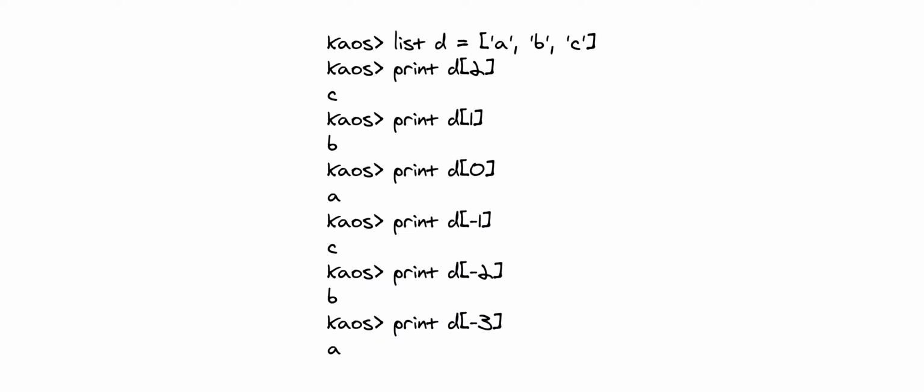Accessing the list elements is pretty standard. You just wrap the index of the element with square brackets, then append it to the variable's name to access a list element. We will also support negative indexes.